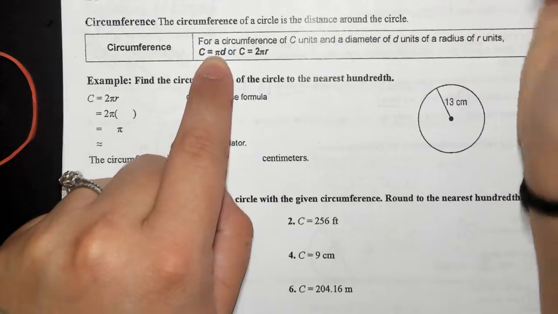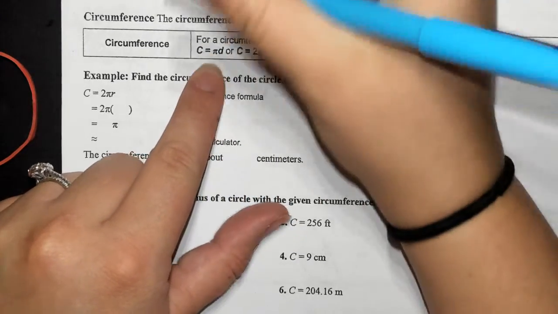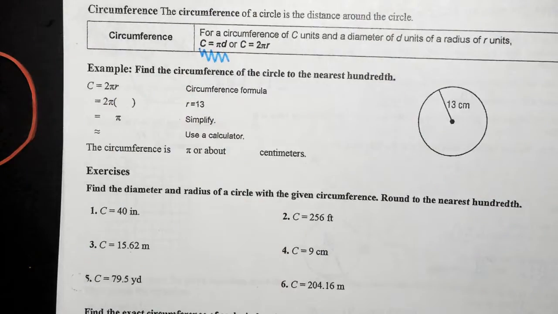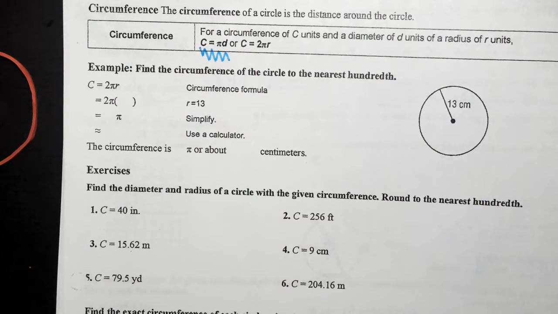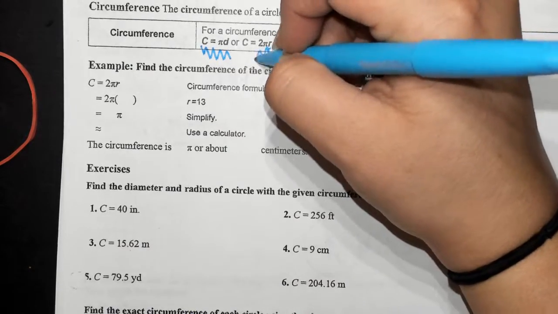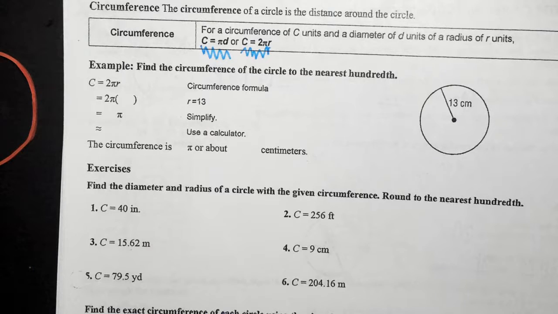And there are two ways to find the circumference. You can either use the diameter, C equals pi d. So to find the circumference using the diameter, you just multiply it by pi. Or if you have the radius, you use C equals 2 pi r. So there are two different options, depending on if you have the radius or the diameter.